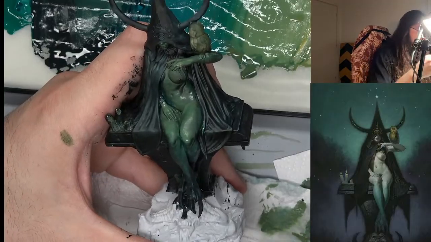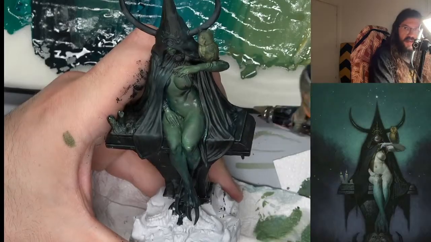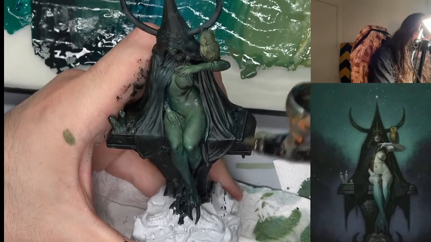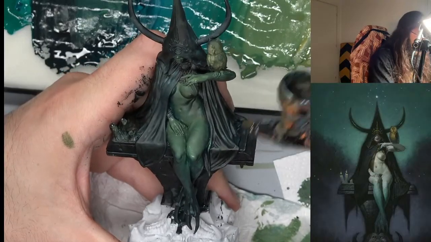So again, I would like to dry again, and then I will start a sort of never-ending process of sketching, airbrush covering, and refining.